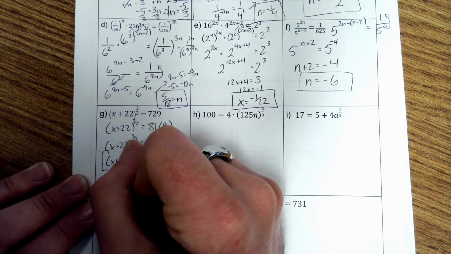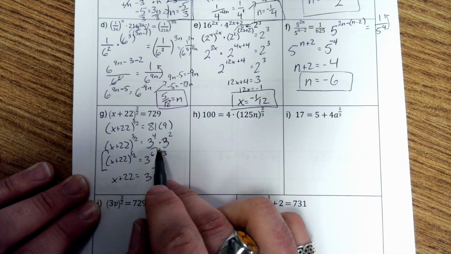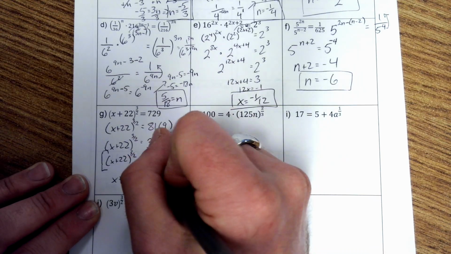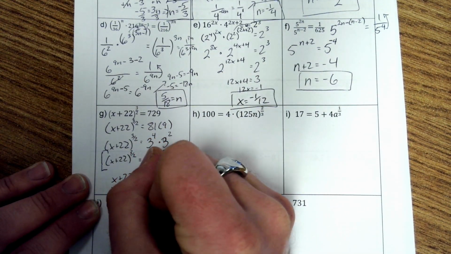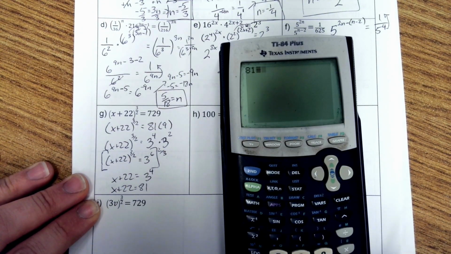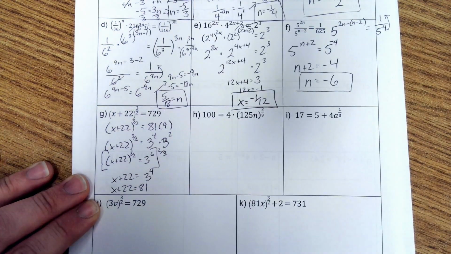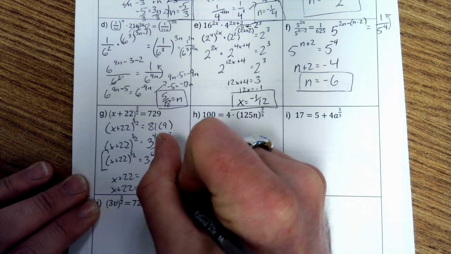So we get x plus 22 equals 3 to the 6 times 2, which is 12, but 12 divided by 3 is the fourth power. So x plus 22 really equals 81, and this one I'll use my calculator for to speed it up. 81 minus 22, x is really 59.